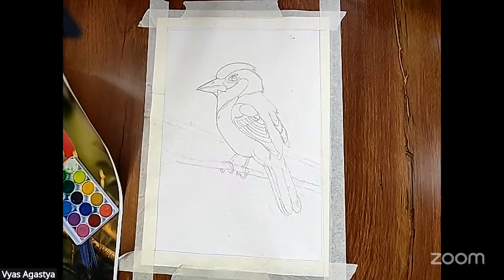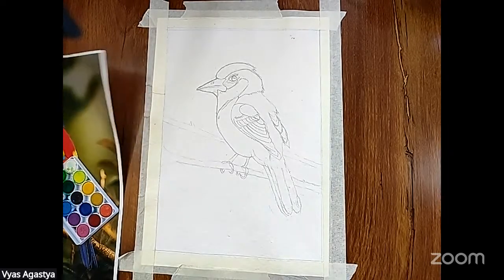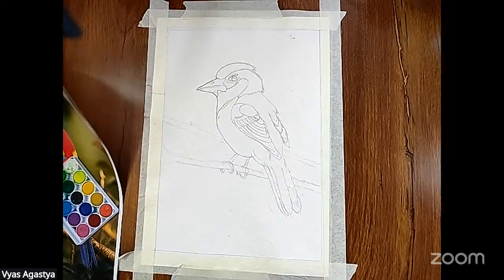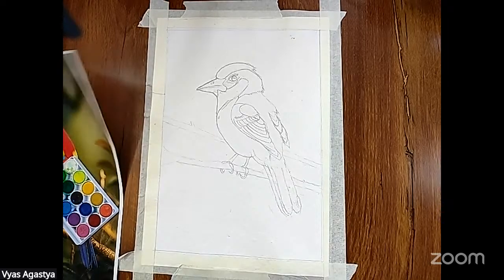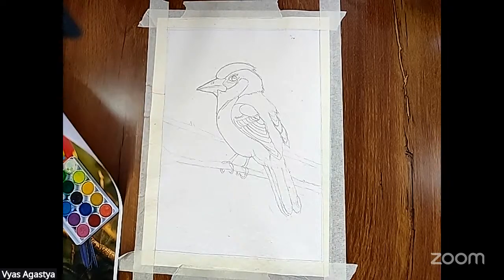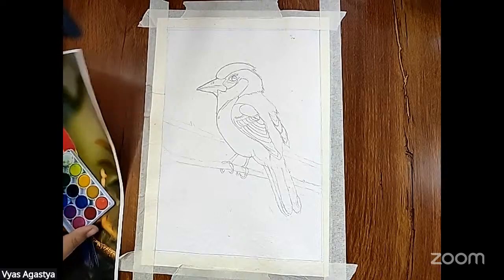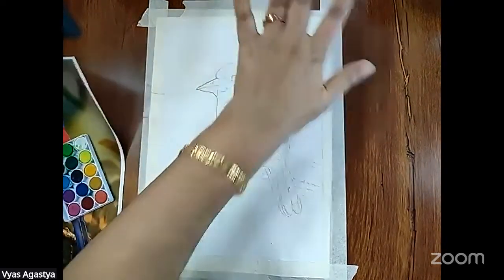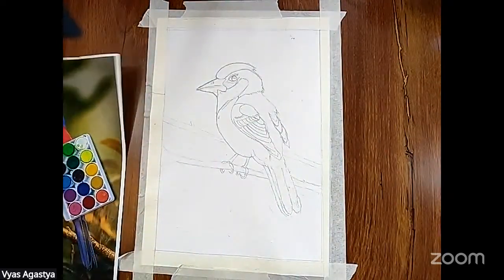Now I am starting the painting. Please observe. I am using a bigger brush. If you have a big number brush, you use it. If you don't have one, that's fine. Whatever brush you have, you can use that. Now what I'm doing, please make a note.